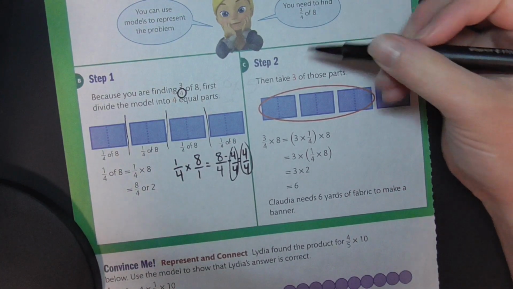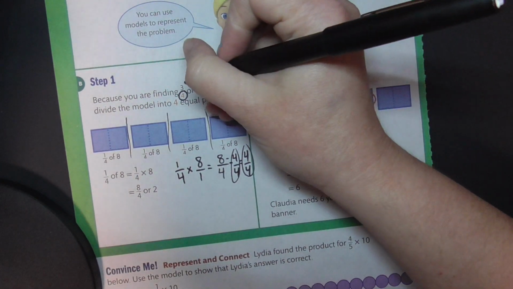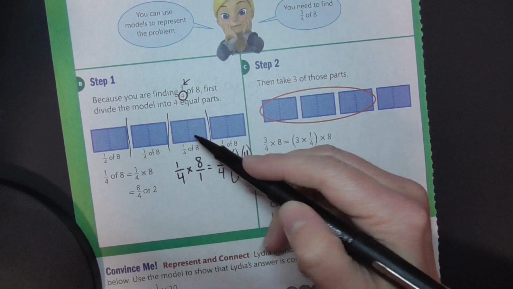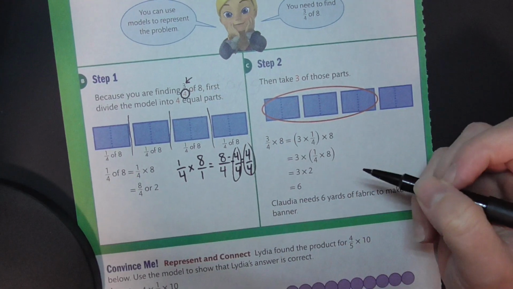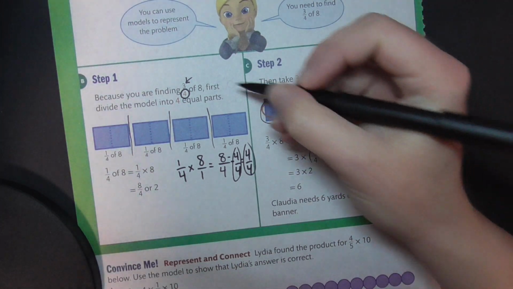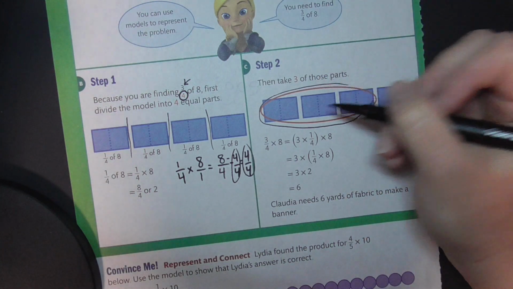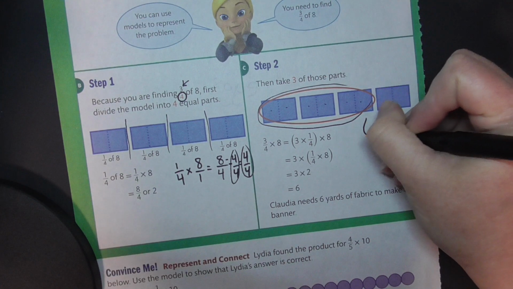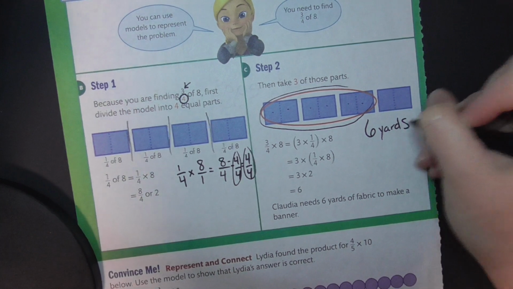Over here, it tells us to take 3 of these parts because of the 3 at the top of this fraction. So here we cut it up just like we did with our eggs, and now we're going to shade in or circle the number of those parts that is indicated by the top number of our fraction. So we end up with 1, 2, 3, 4, 5, 6 of our 8 parts, so 6 yards.